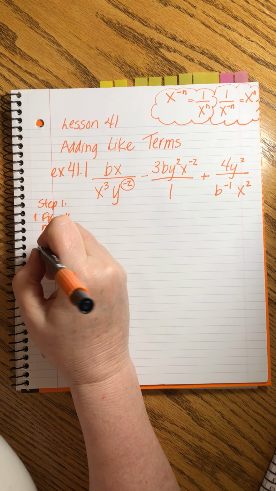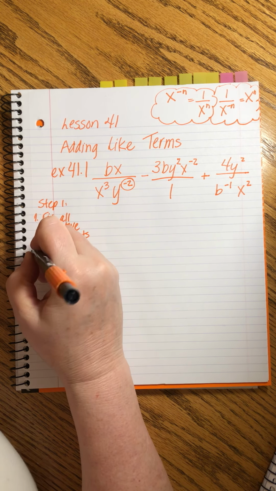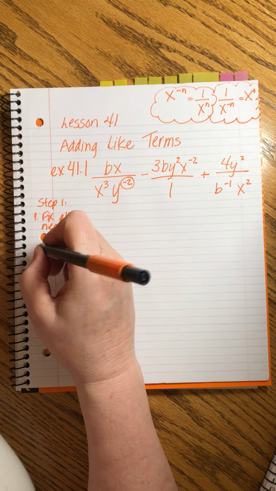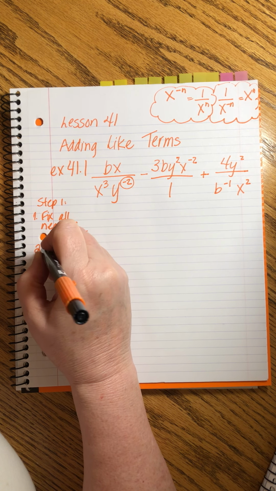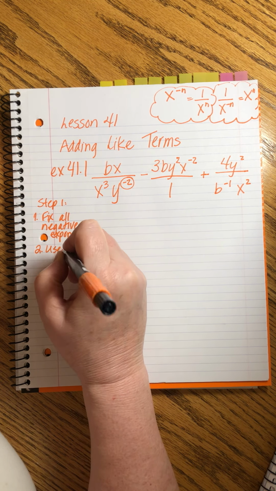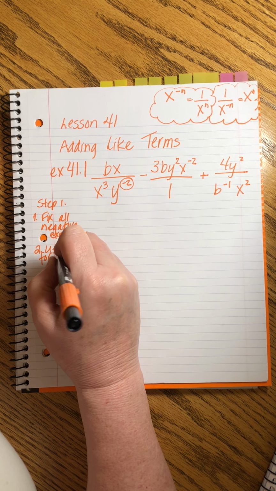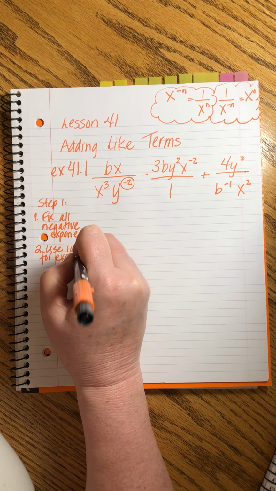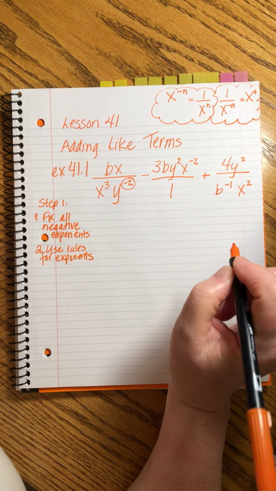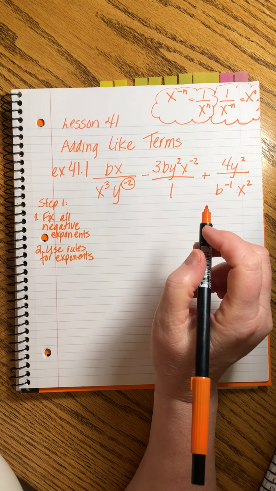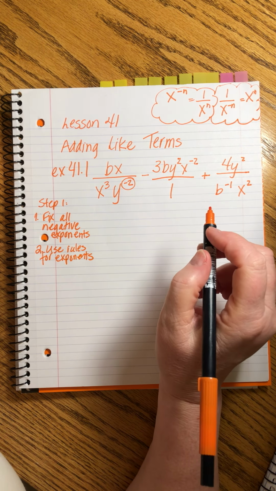So we're also going to, in the same, well, we'll just make it step 2, but we're doing these at the same time. Use rules for exponents as needed. Okay, so if we can do rules for exponents, we do.